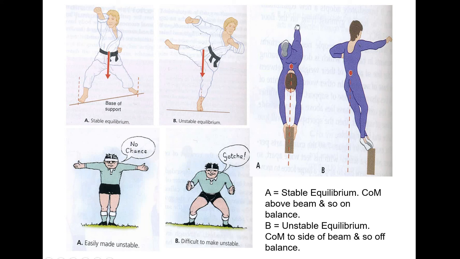The gymnast here, you can see the line of gravity, it's a small base of support, but the line of gravity is directly over the middle, and therefore she's going to be relatively stable. Whereas here, the body position has changed, the centre of mass has shifted, and the line of gravity no longer lies in the middle of the base of support. Therefore she is now unstable and likely to fall off the beam.